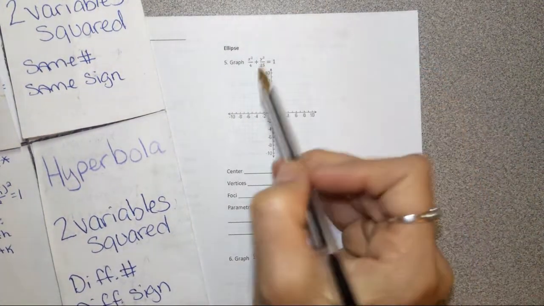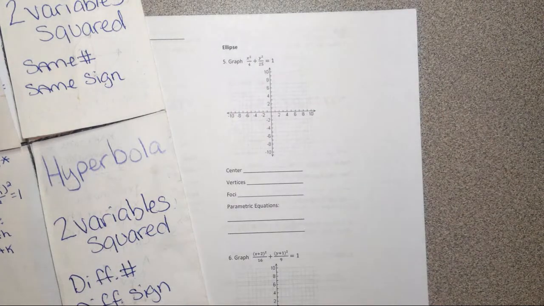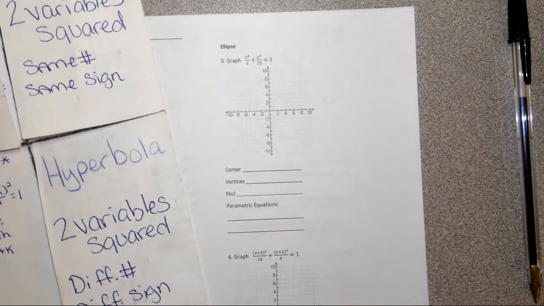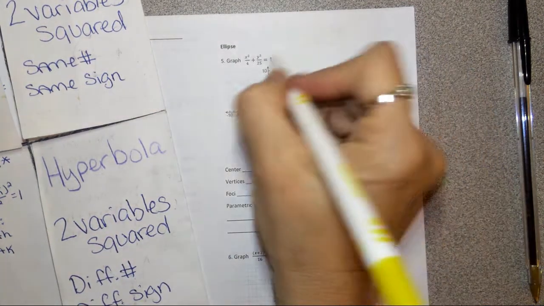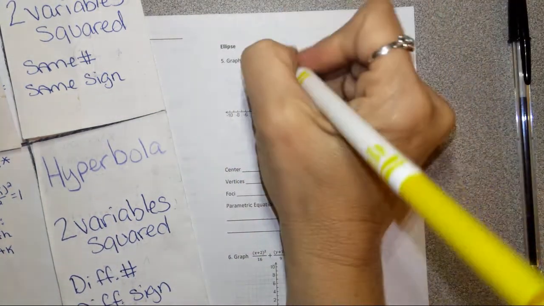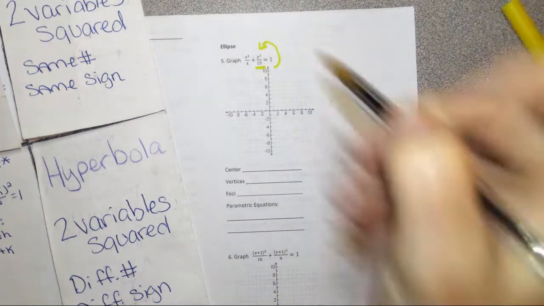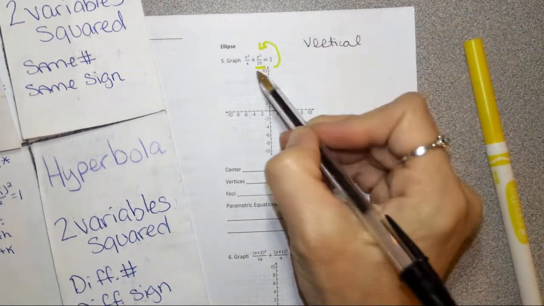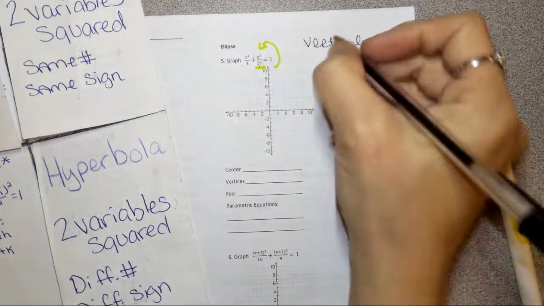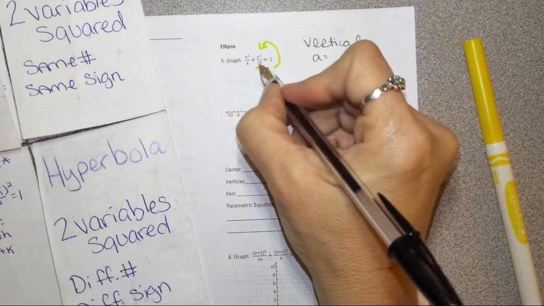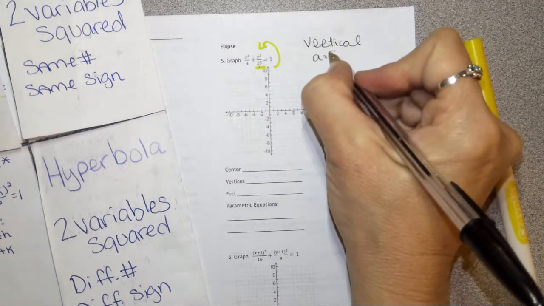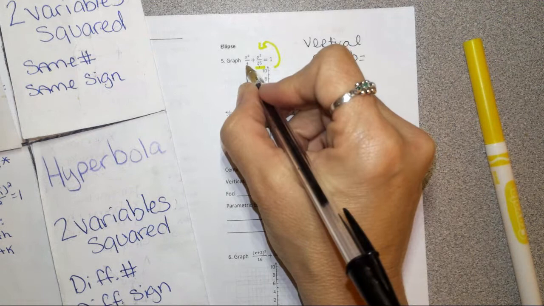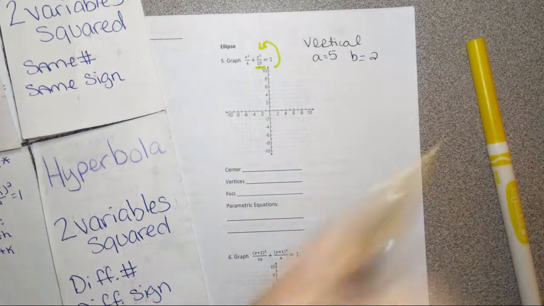I know it's an ellipse because there's a plus sign. Because it's an ellipse, I know that the A is always the biggest number, and my biggest number in the denominator here is the 25. So I look above the 25 and I see a y, so I know the biggest denominator is going to also tell me the direction. So this is going to be a vertical ellipse. This number right here, 25, that's my a squared, so a is 5. The other denominator is b squared, so if b squared is 4, b is 2.